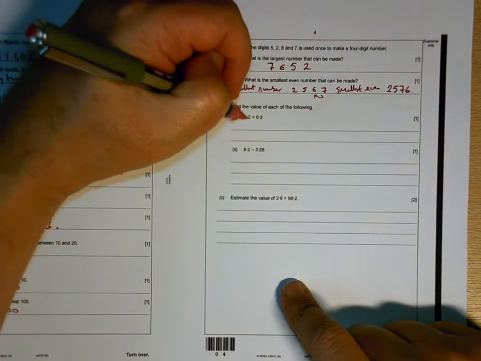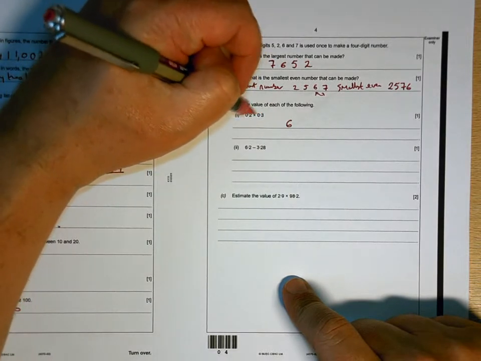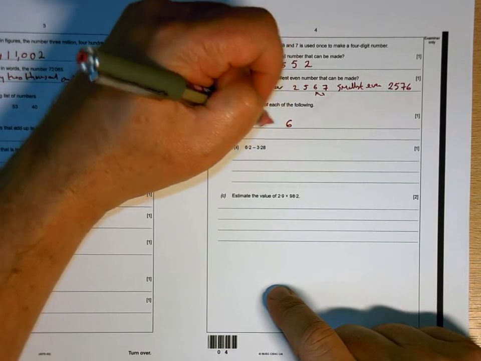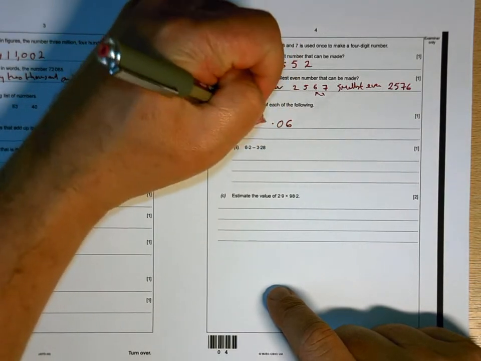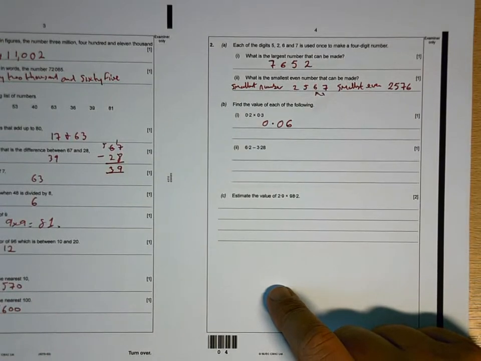0.2 times 0.3, so you do 2 times 3, which is 6, and then there are 2 digits after the decimal point. So that means this will be 2 digits after the decimal point. So it would be 0.06.